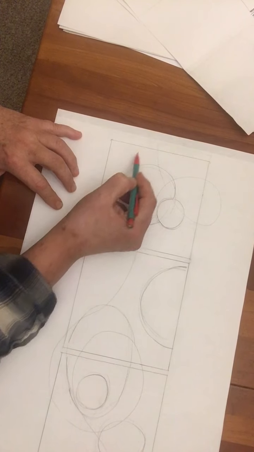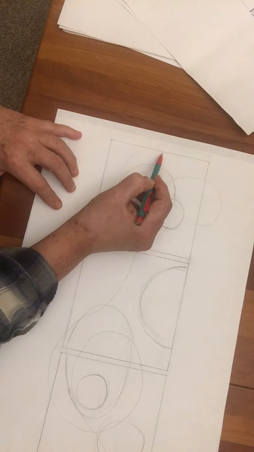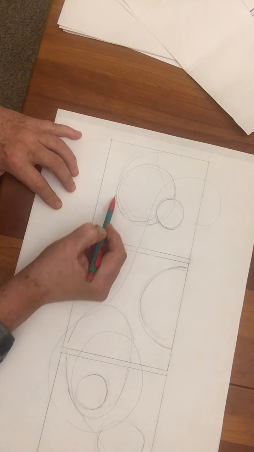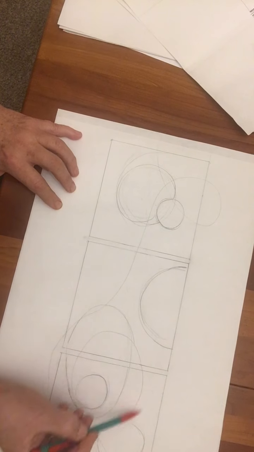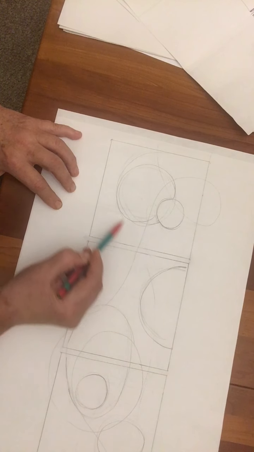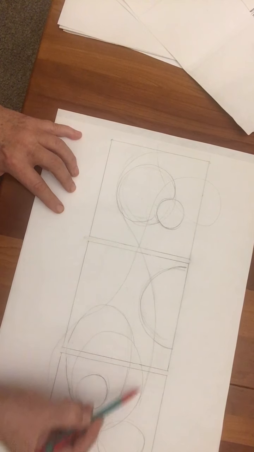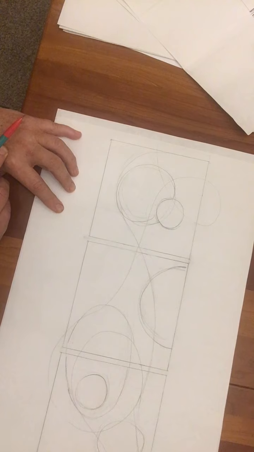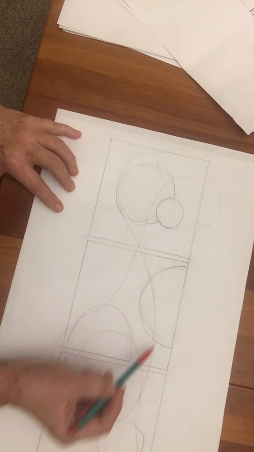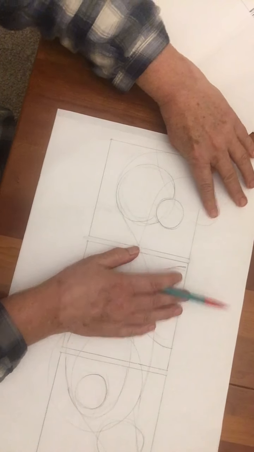And I'm also thinking about maybe rule of thirds, or just nice placement there. Each panel makes its own composition, right? So that can work by itself.